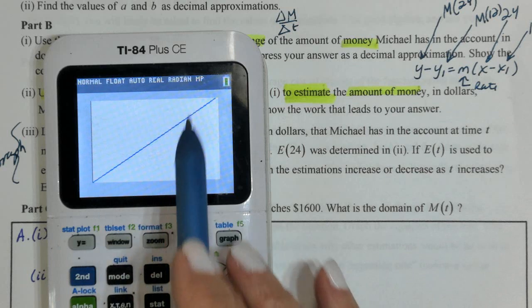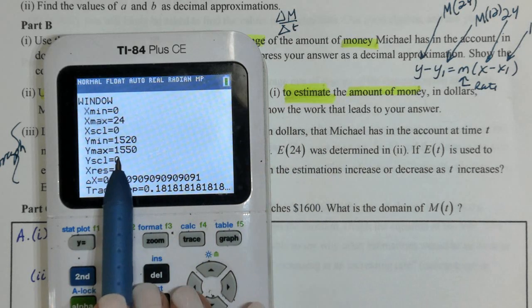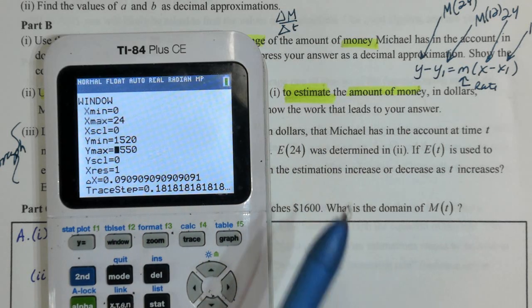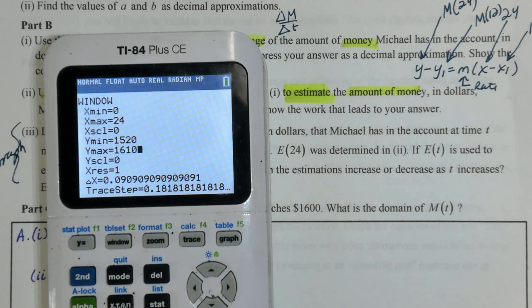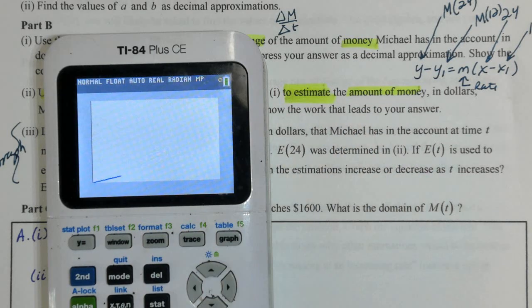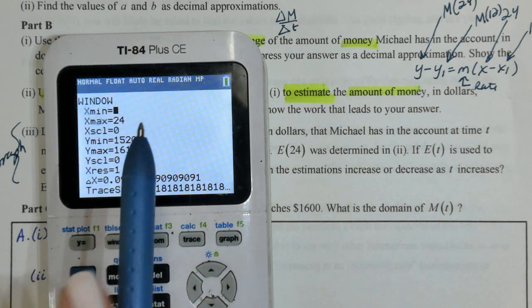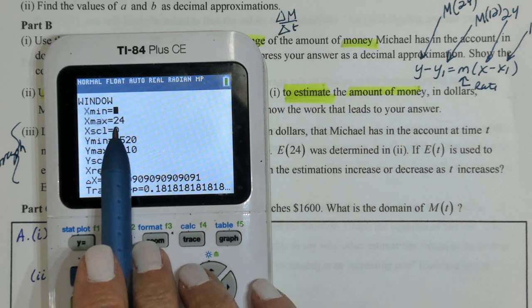Well, 1600 is above this graph, so I need to go to my window. I need to make sure I include 1600, right? So I'm going to go to maybe 1610. There's the curve. There's 1600. Boy, I need to increase it past 24.